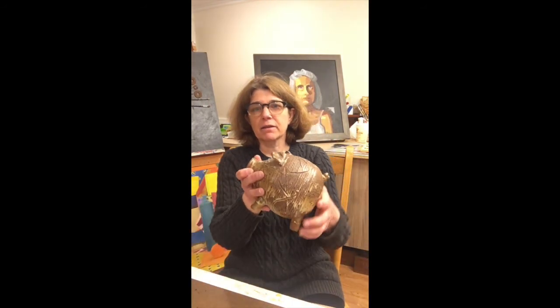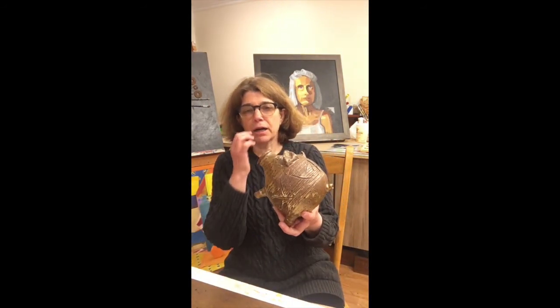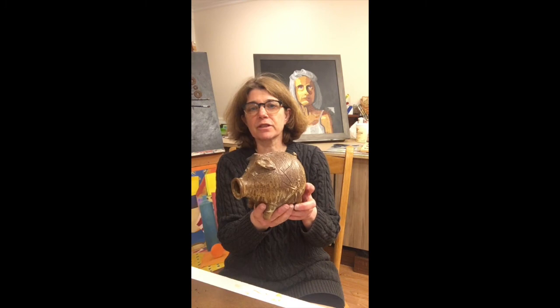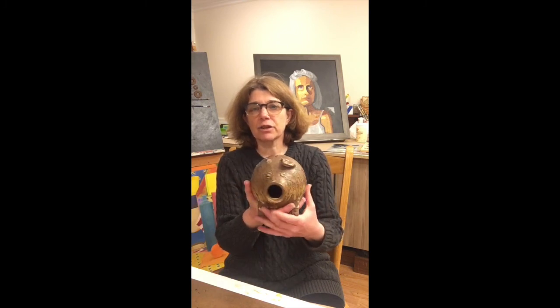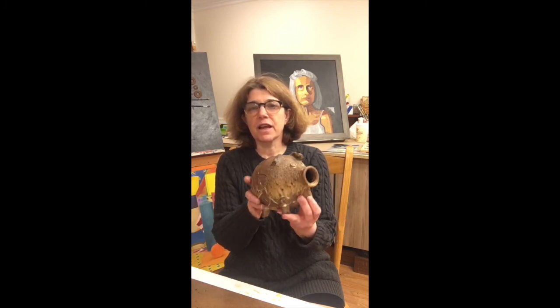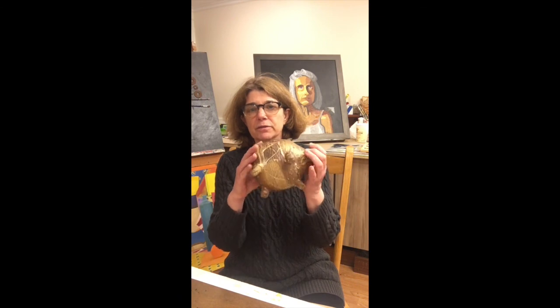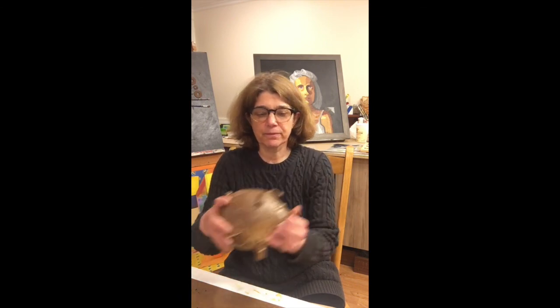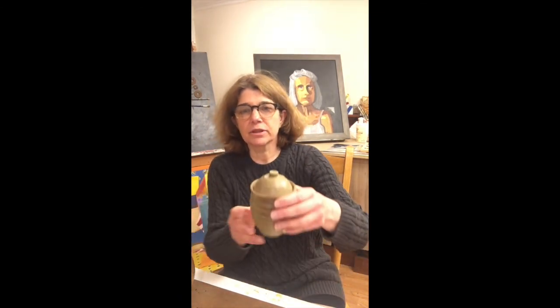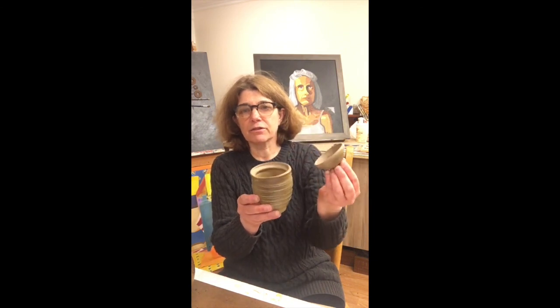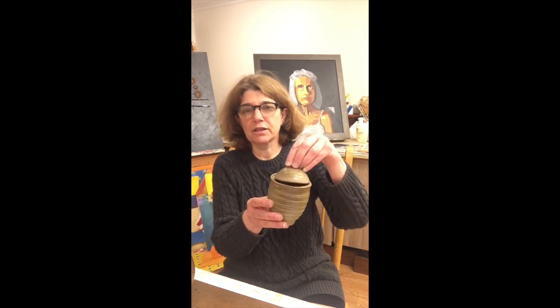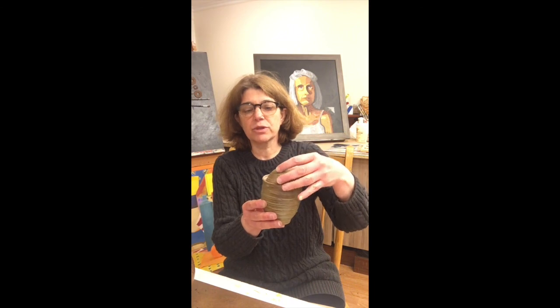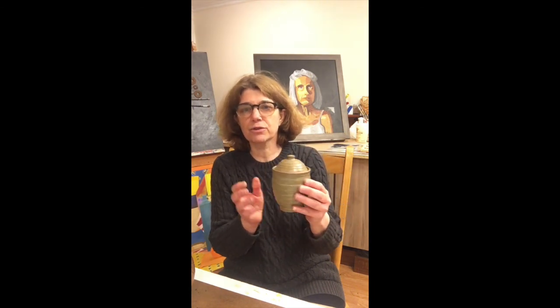This piggy bank that I put into my still life arrangement for the 6th grade continuous line drawing, right? This has form. It's three-dimensional, okay? It also has texture. This little jar that was also in my still life arrangement, 3D, takes up space, has real form, okay? It's not the illusion of form. So I just want to make sure we're clear on that.